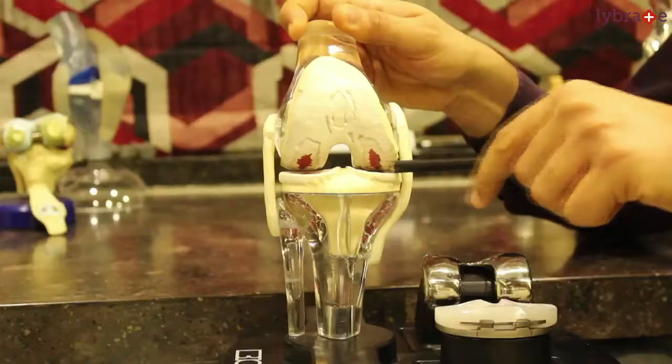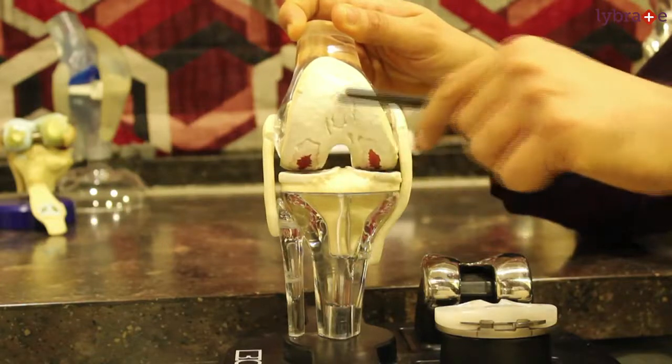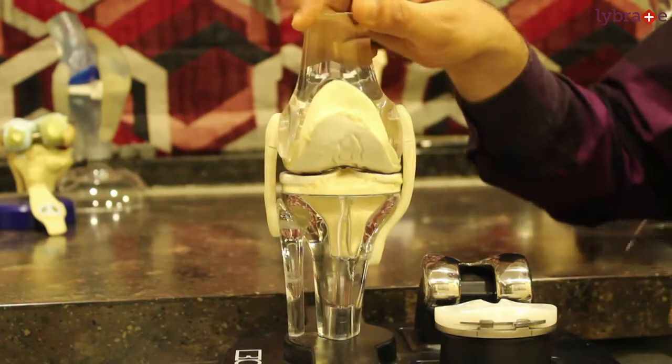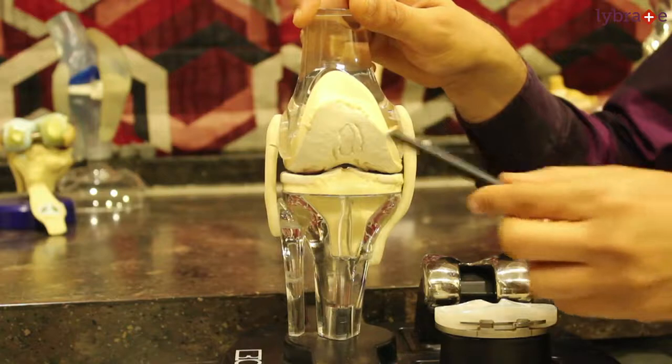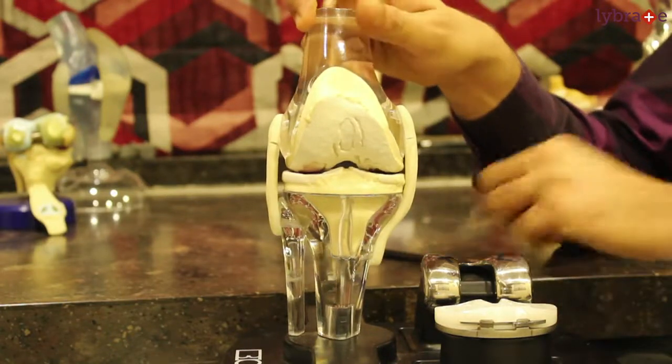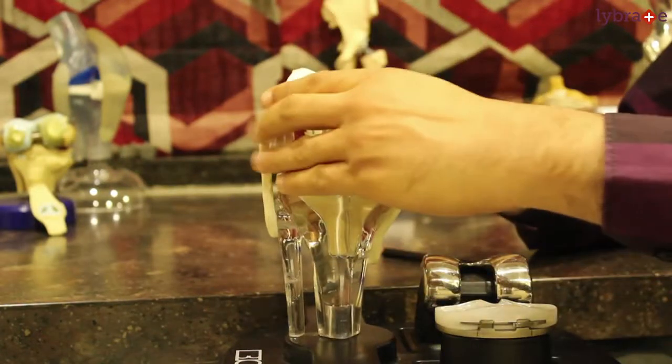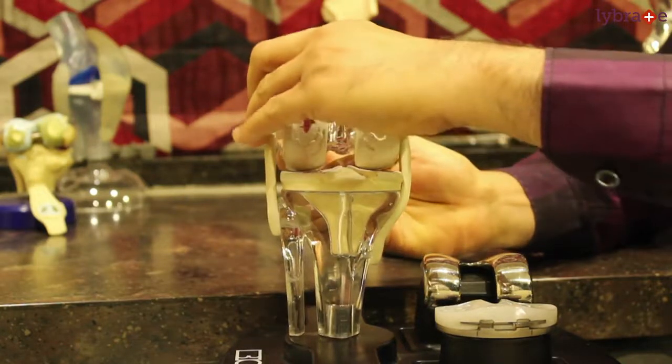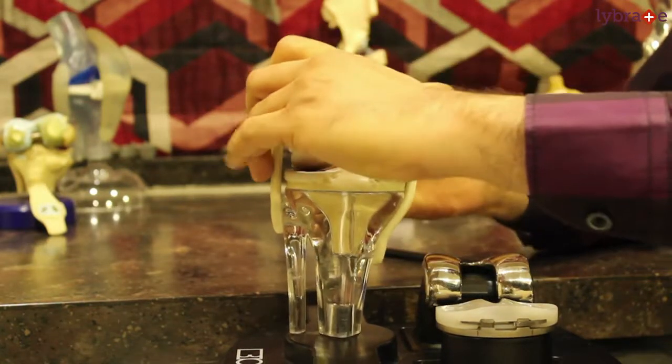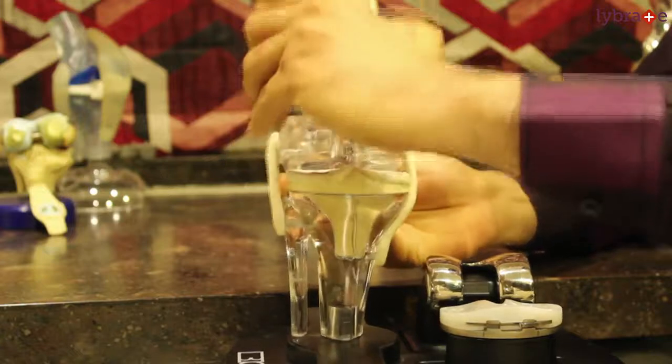Here we look at this model. The whole knee is damaged, the inner compartment, the outer compartment, the whole knee. So what is done here? Again, a resurfacing. Only the damaged portion of the cartilage and a bit of bone is removed like this, and we change the whole thing.